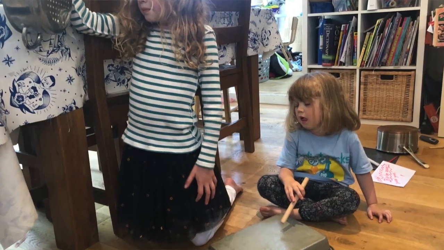So I hope you've had a bit of fun making some music to go with this story. And of course, you could do this for any of your favourite stories. You can work out where it starts and where it finishes. Do they travel? What sounds do the people and beasts in the story make? Have some fun experimenting.